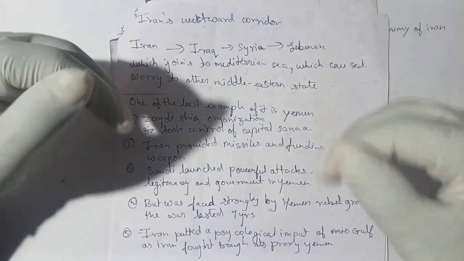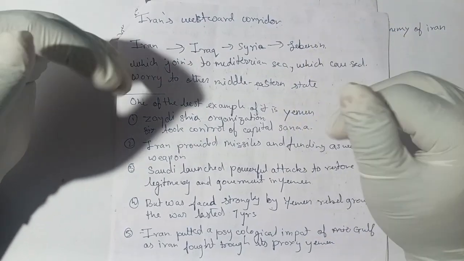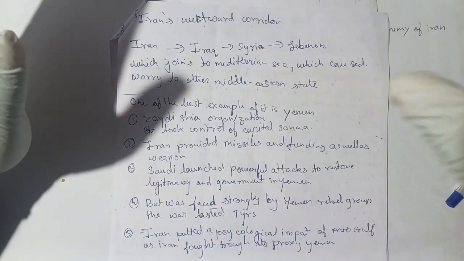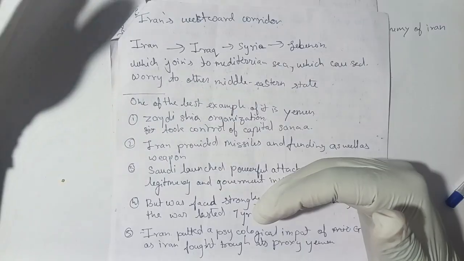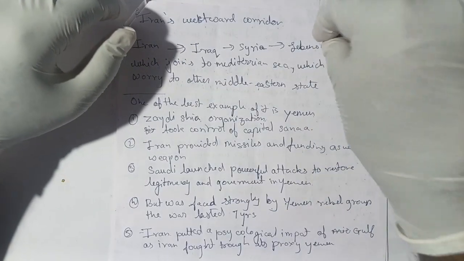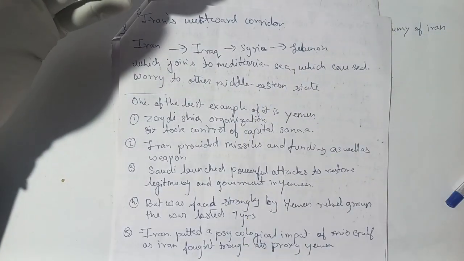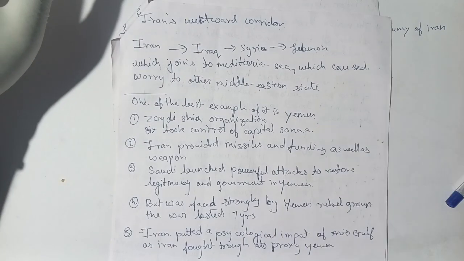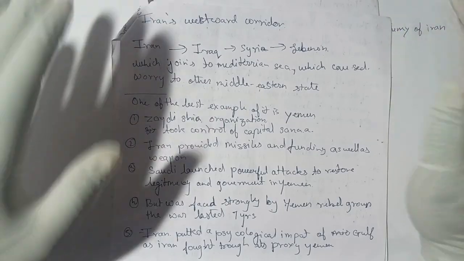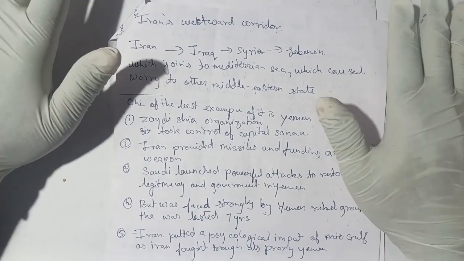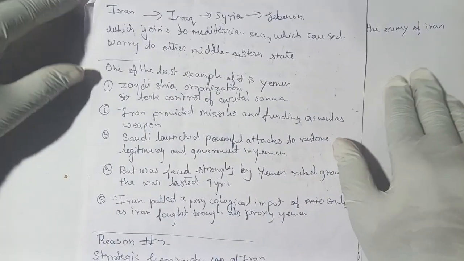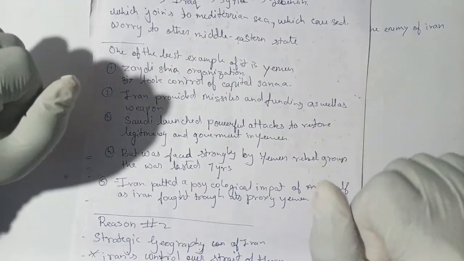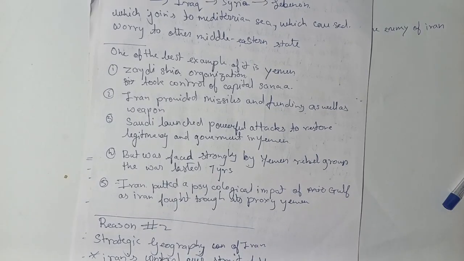So Lebanon, why does it provide ammunition? It's not only for Israel; it is also for the Middle East. So if someday clashes happen between Iran and the Middle East, through its proxy Lebanon, it can generate attacks anywhere in the Middle East. So moving further, we have one of the best examples where Iran used its proxy war strategy, which is Yemen. At that time there was a Jihadi Shia organization which took control over the capital, Sana'a.